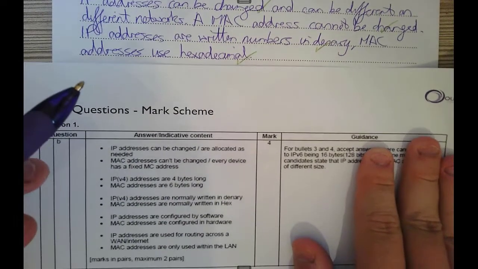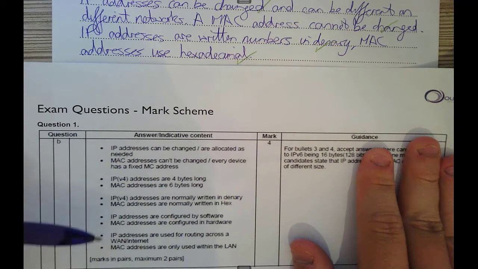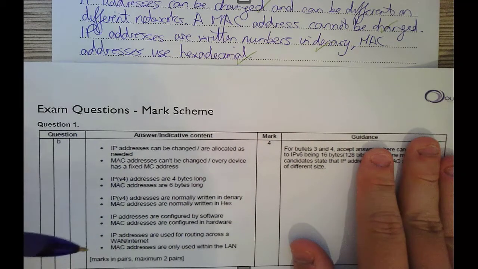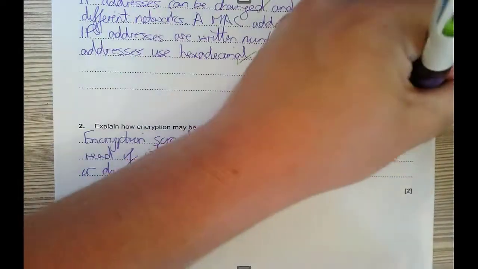Let's have a look at the rest of the mark scheme though. So we've got IP addresses are configured by the software, the MAC address comes from the hardware. IP addresses are used for routing across a LAN or a WAN. IP addresses are used for routing across a WAN, but MAC addresses are only used for a LAN. Okay, but I think the most obvious ones there are 1 can be changed, 1 can't, and 1 uses denary and 1 uses hexadecimal. Okay, so for that question, I've got 4 marks.